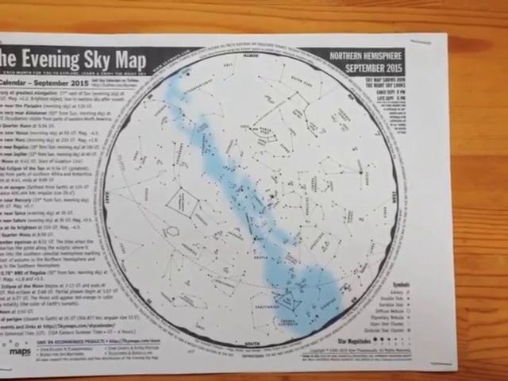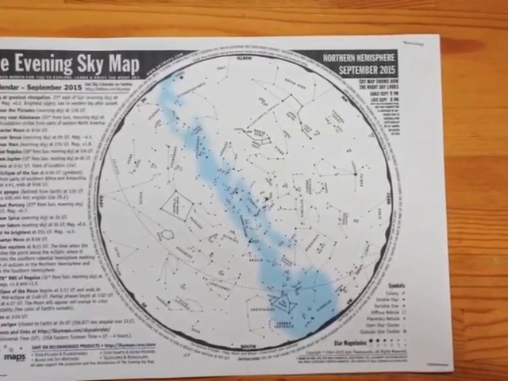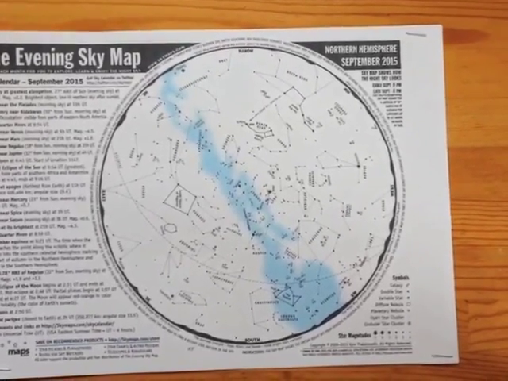So I'm going to do a little video here explaining how to use a star chart or a planisphere, how to use that to look at the night sky, how to find constellations, how to look for other planets, some stuff like that. So here is a star chart that I downloaded for free, which I have available to you on the course Blackboard page.